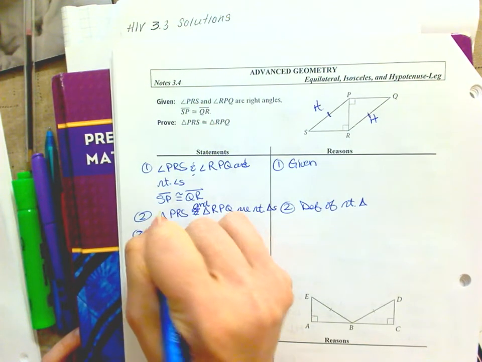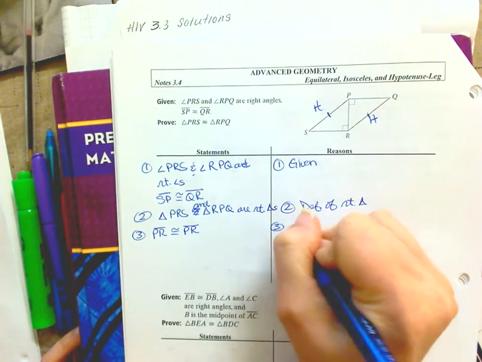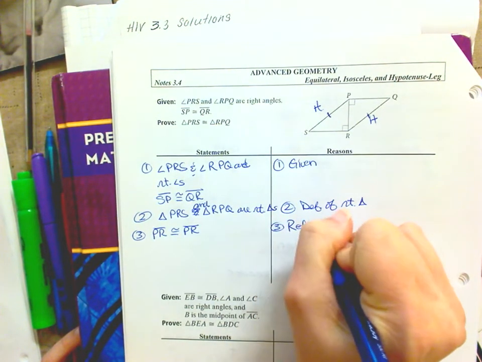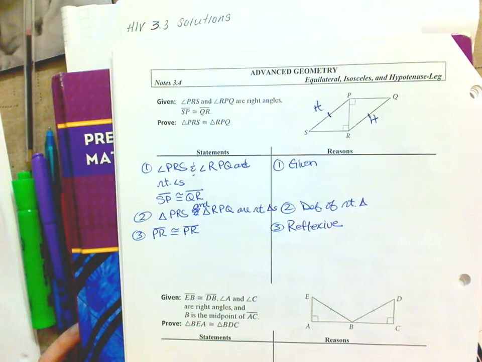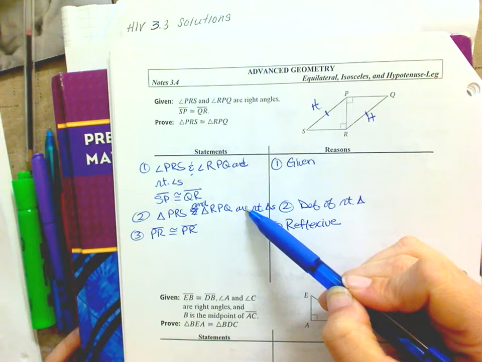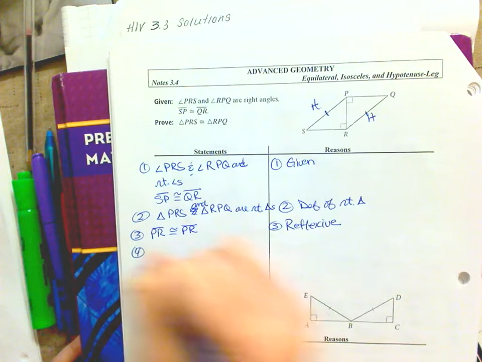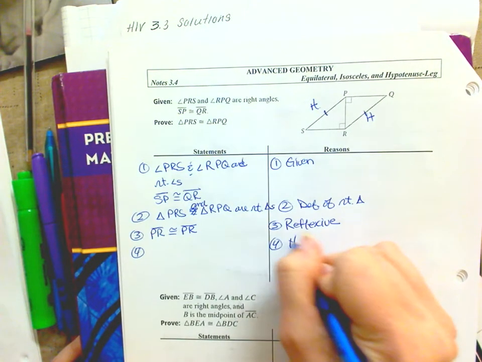So PR is congruent to PR. We all know that's reflexive by now, right? And there's four things. So just to review, right angles, right triangles, you've got the hypotenuse, and you've got the leg. So you are good to say they're congruent by hypotenuse leg.